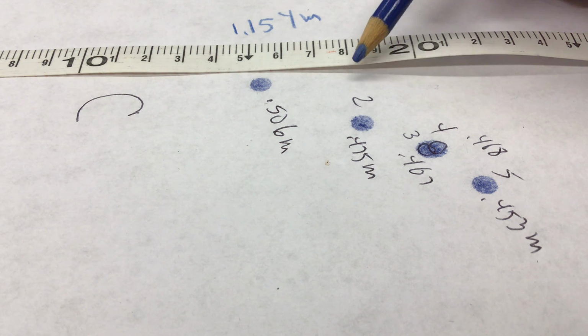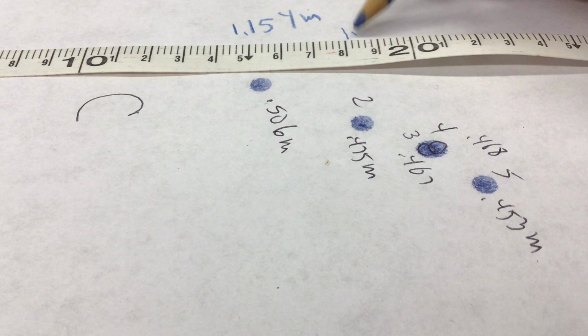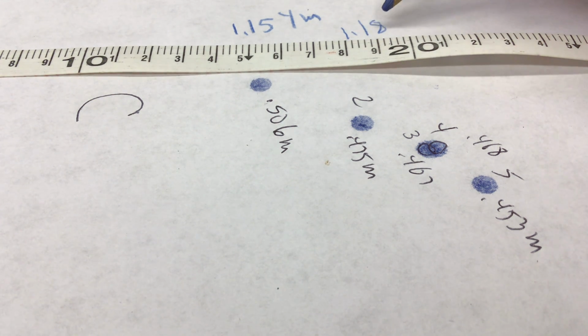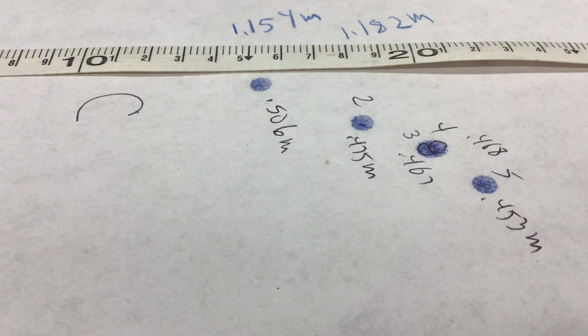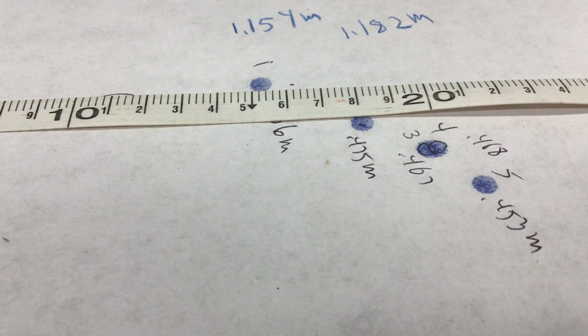Number 2 is about 1.182 meters. Let's move this down a little bit. This one's almost 1.2 meters.